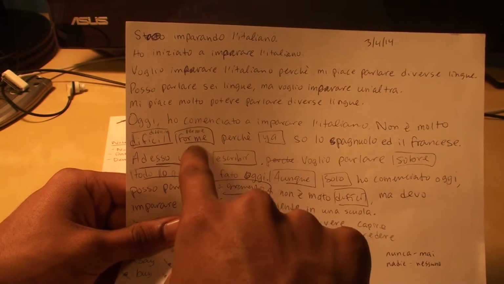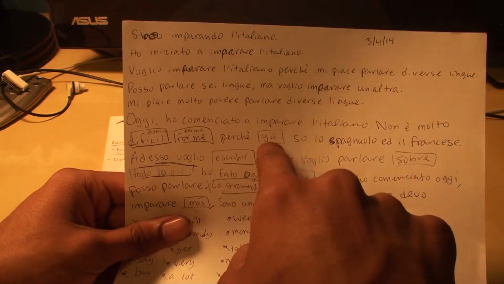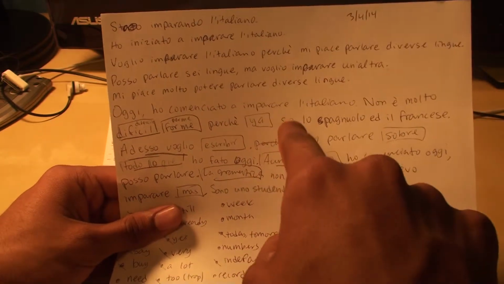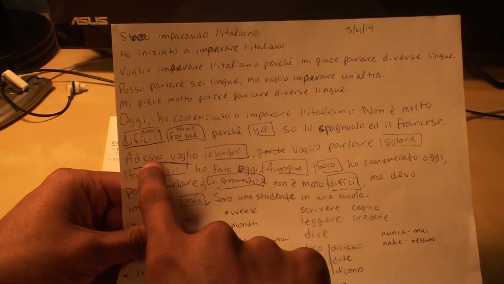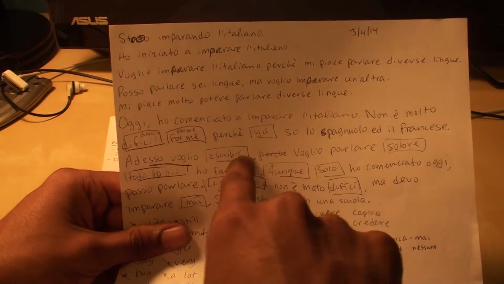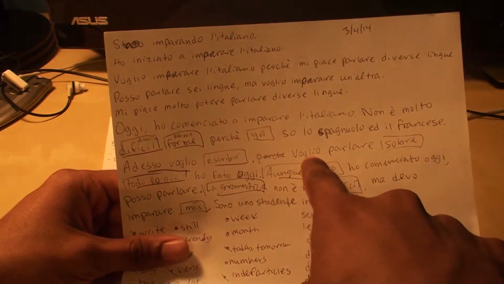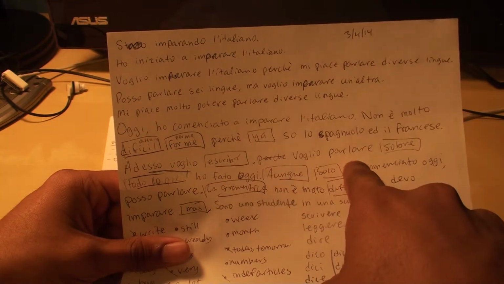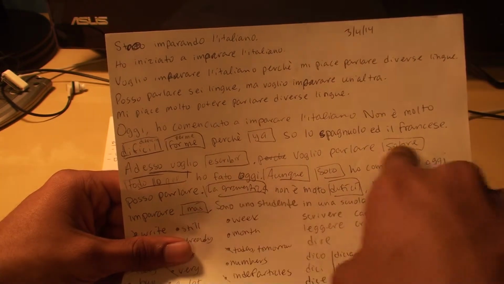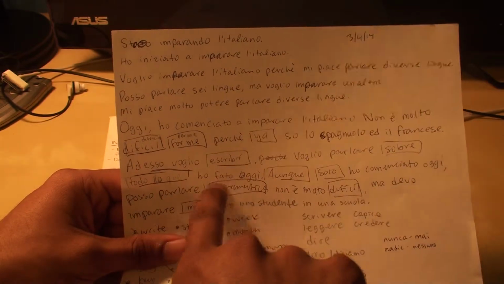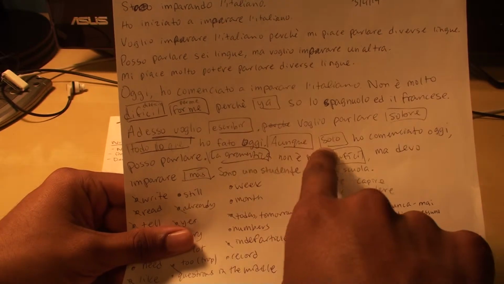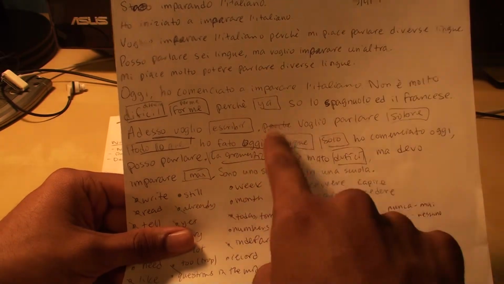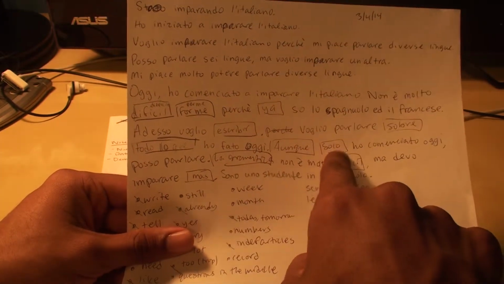For me, I didn't know how to say for me because I didn't know how to say already. No, I know Spanish and French. Now I want to write. I didn't know how to say write. I want to speak about everything. I didn't know how to say about everything that I did today. Even though I only started today, so I didn't know how to say even though I only. So I boxed those.